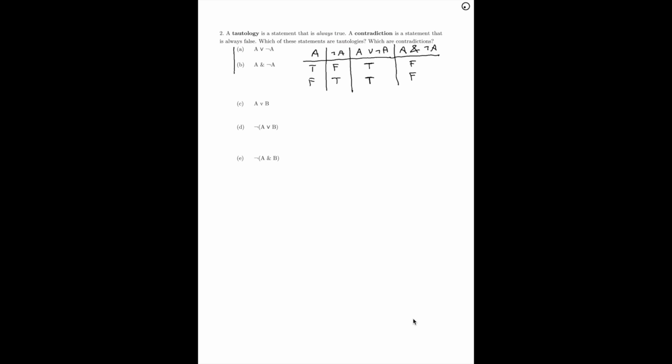Okay, so now we can answer the question, are A and B either tautologies, contradictions, or neither? I'll take a minute to think about it. But A or not A is a tautology, so we put taut over here, because it's always true. There's not a single case where A or not A is false.